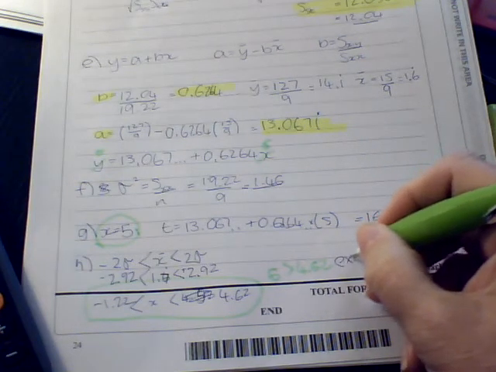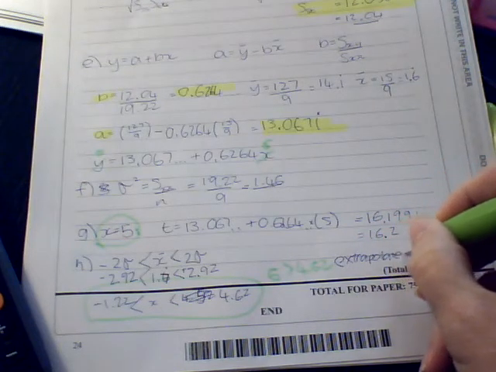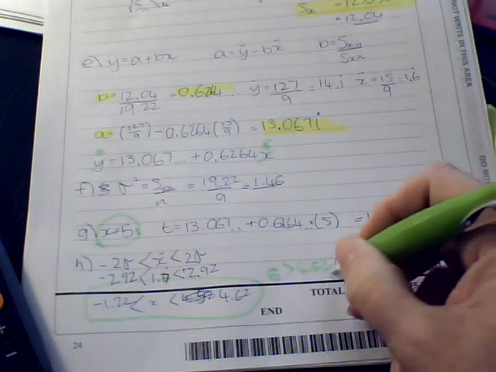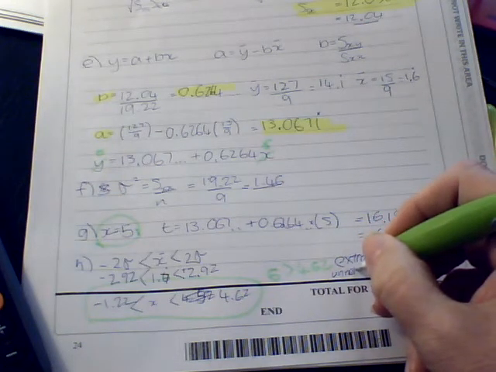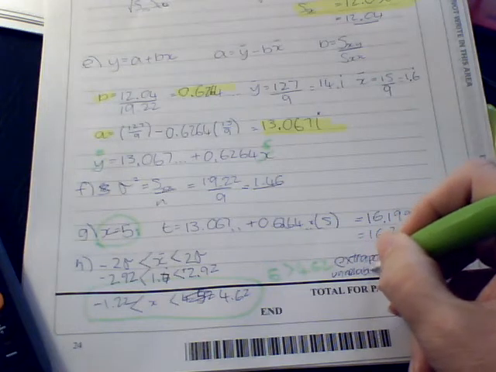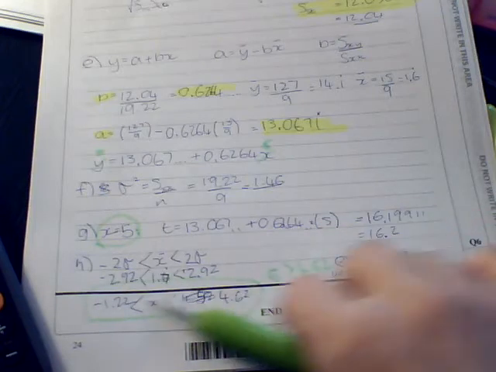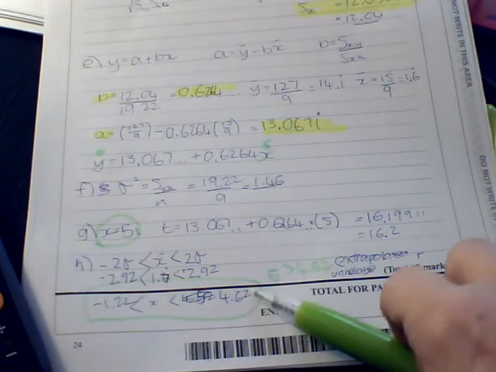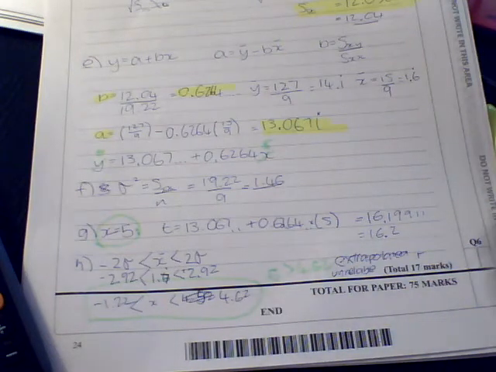So I'm going to put extrapolated and unreliable. We cannot use it to make an estimate. Unreliable because it doesn't lie within this range of data. Okay, 5 is bigger than that, it's outside the range of data and it's been extrapolated and it's unreliable.